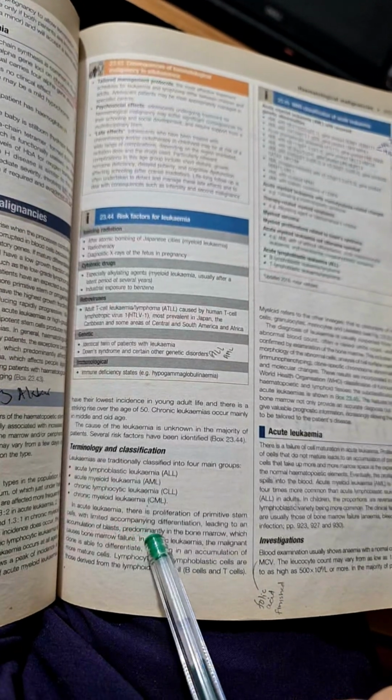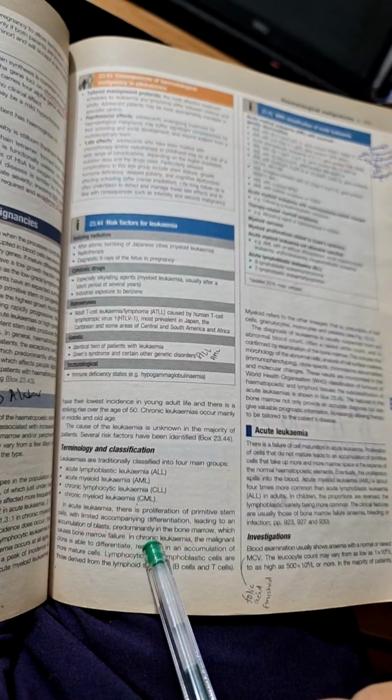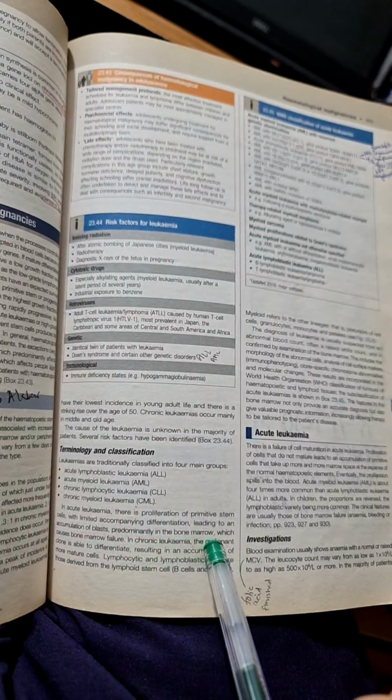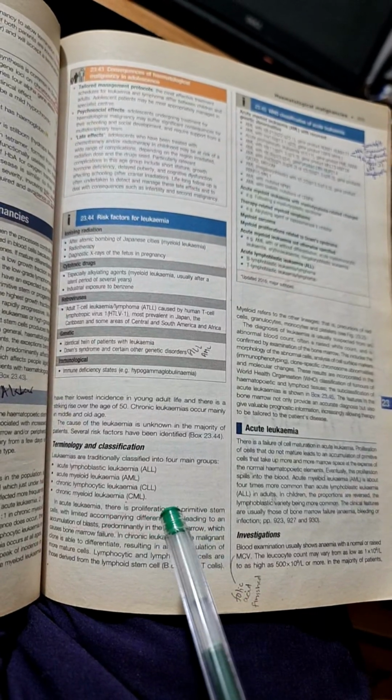In acute leukemias, there is proliferation of primitive stem cells with limited accompanying differentiation, leading to an accumulation of blasts, predominantly in the bone marrow, which cause bone marrow failure. The less mature cells lying there will proliferate and overcrowd the bone marrow.